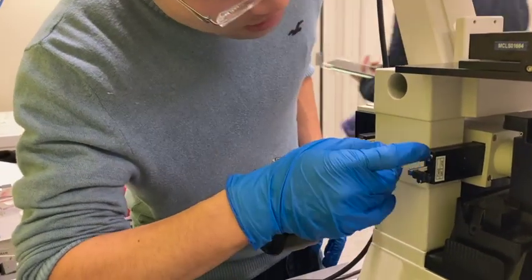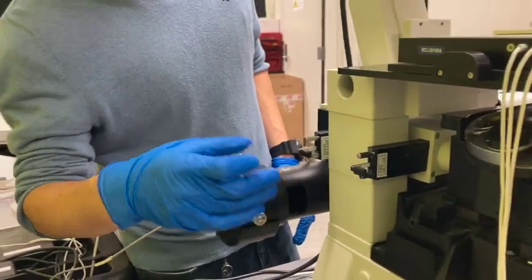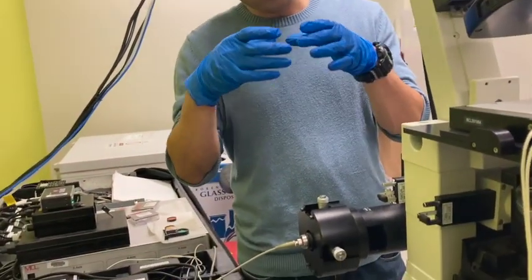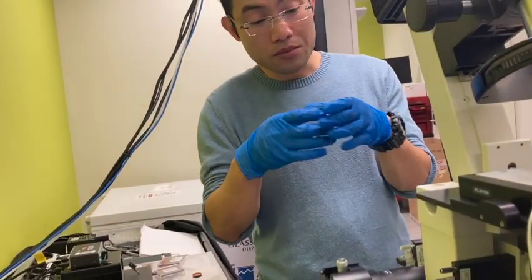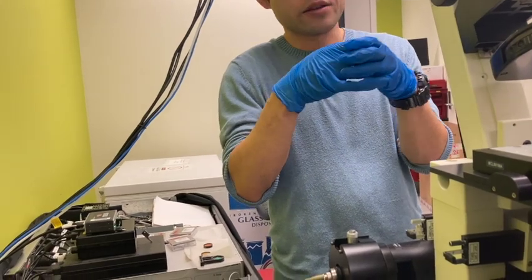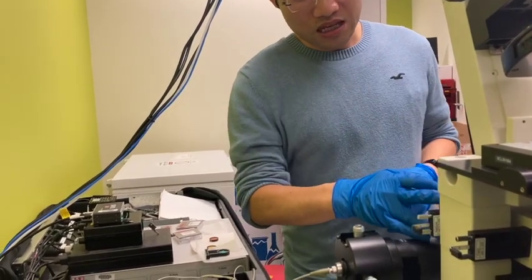And this is for the field diaphragm. The difference is the field diaphragm, by definition, will change the field of view. Make it smaller here and you will have a smaller field of view, and you can expand it. And this is the aperture diaphragm.